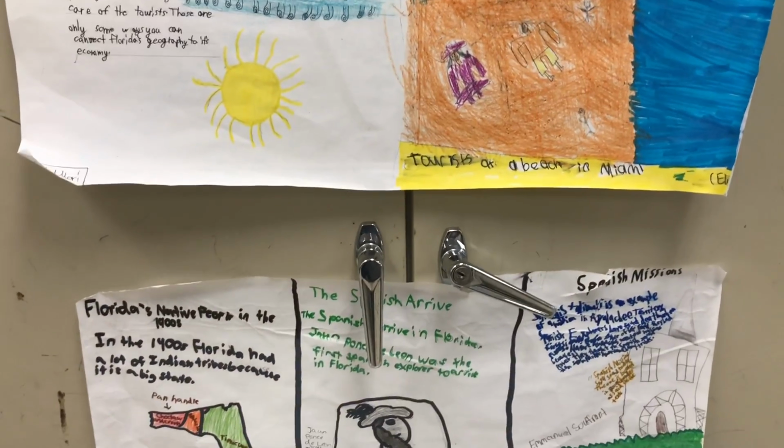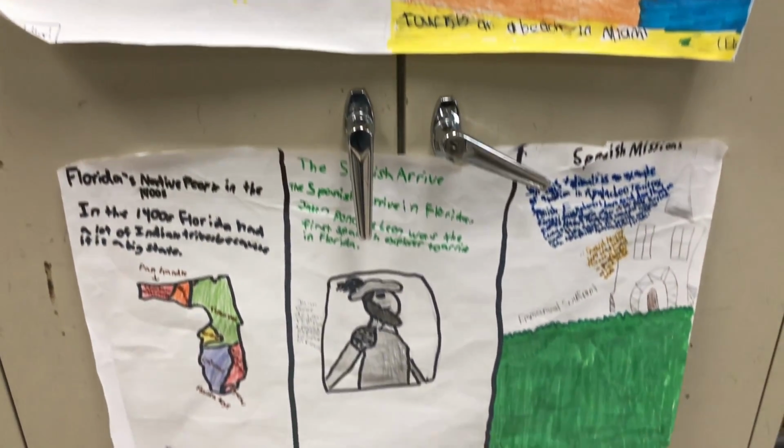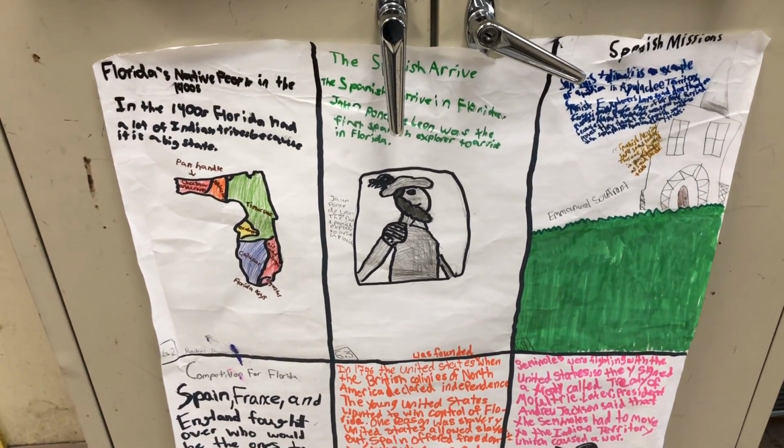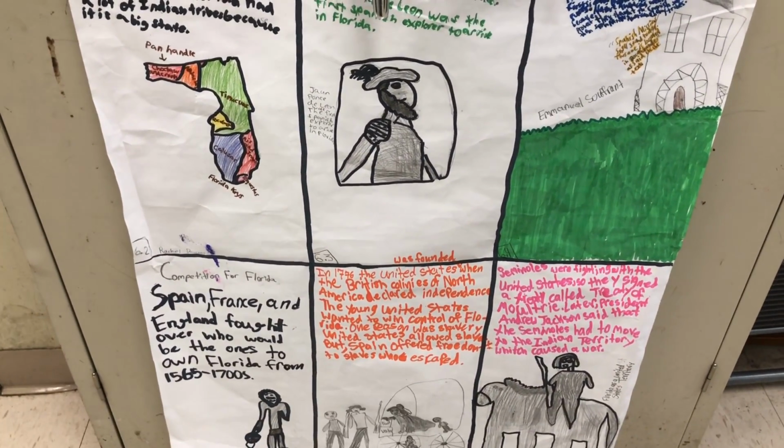And then chapter 6 talked about the native people of Florida, Juan Ponce de Leon, how he came, the Spanish missions, and all that jazz. We had some really good discussions on Florida history, and that caught us all up so that Ms.